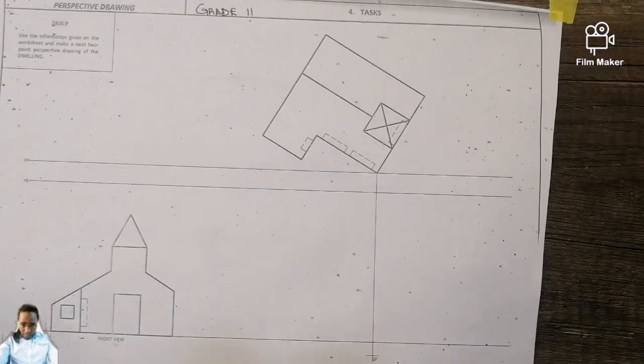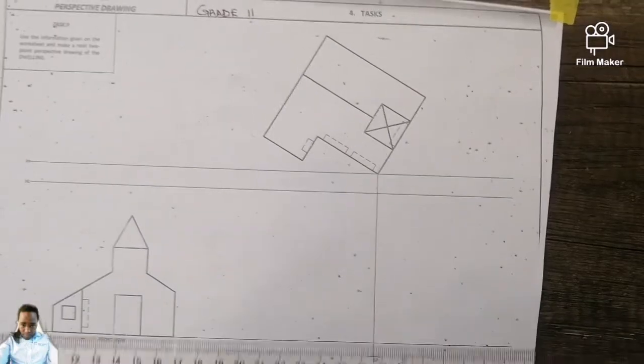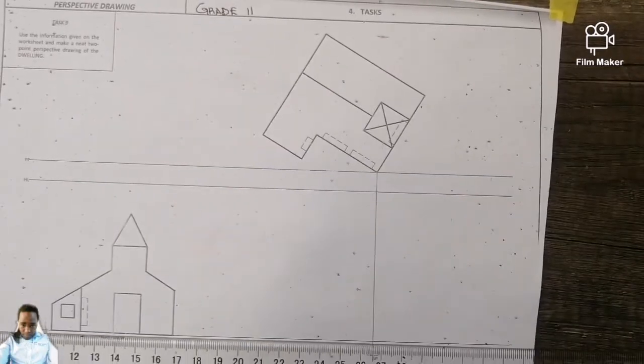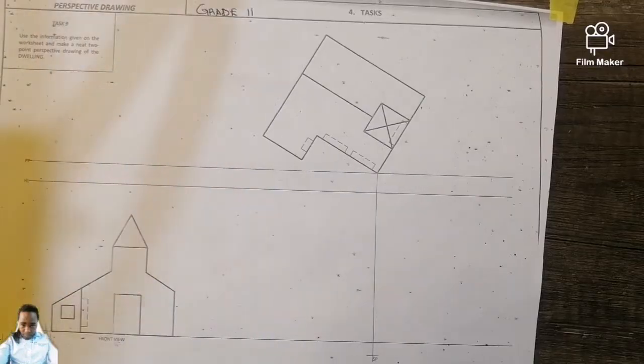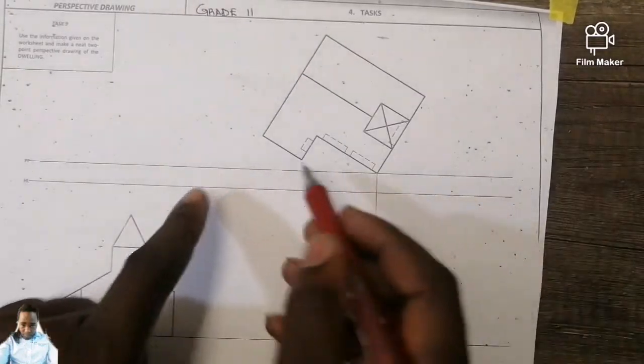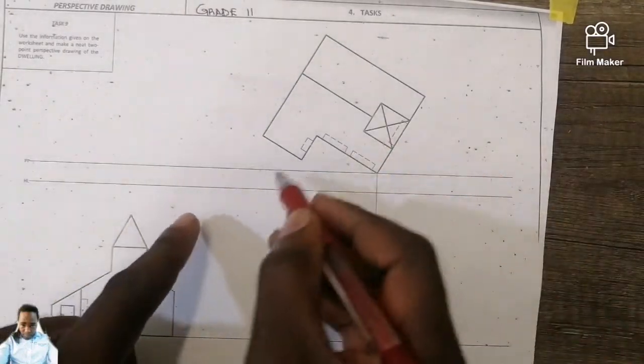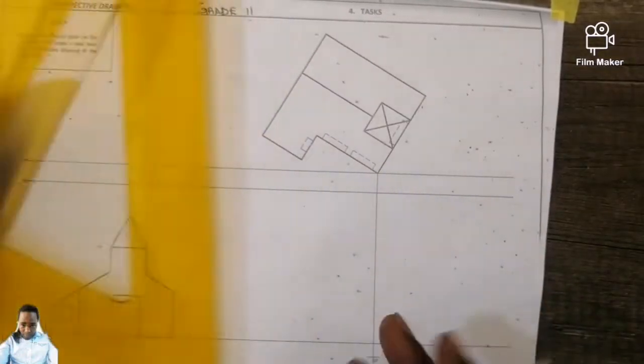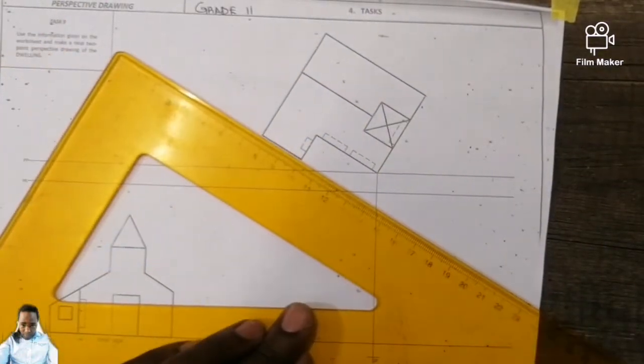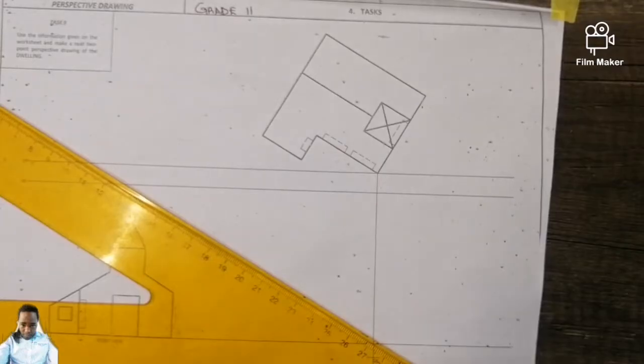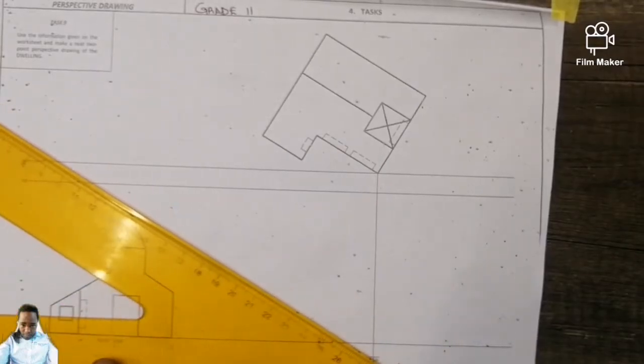So the very first thing that we are going to do is get our 2 vanishing points. You understand? So how do we get that? Having aligned your drawing sheet, you'll have to figure the angles, this angle and this one, which is 30 degrees clockwise direction.